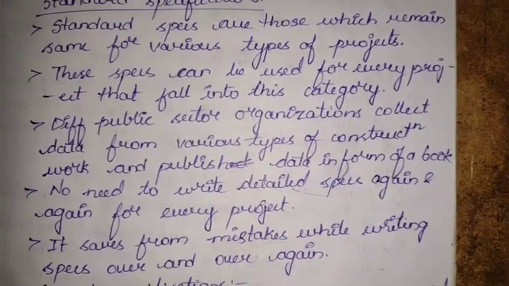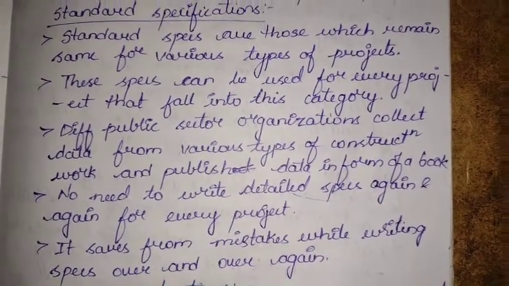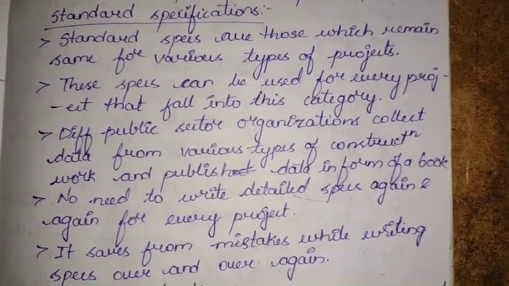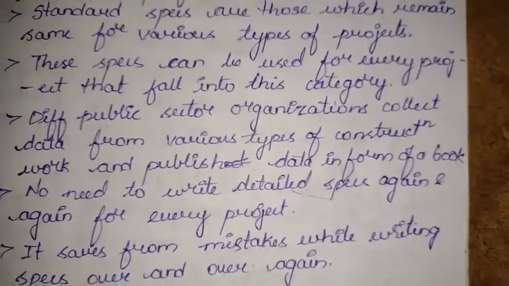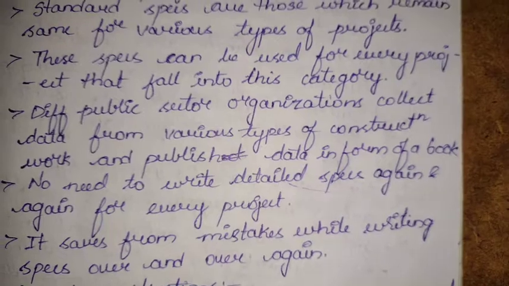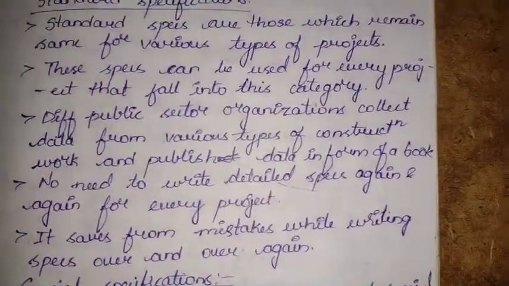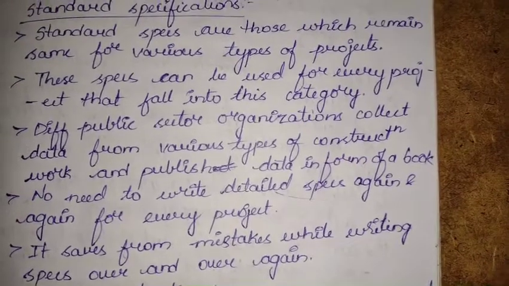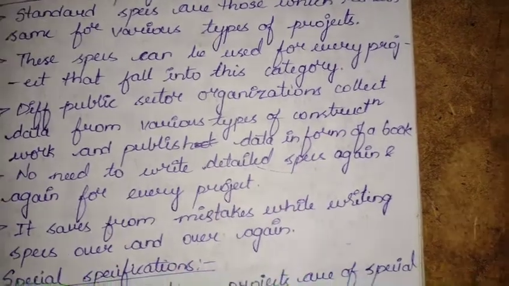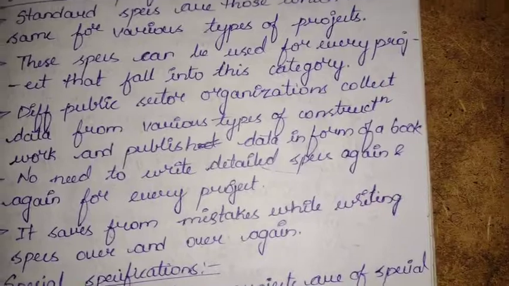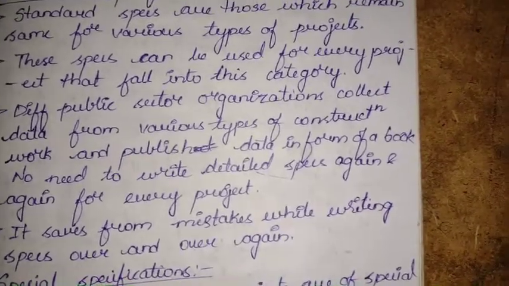There is no need to write detailed specifications again and again for every project. It saves us from mistakes while writing the specifications over and over. These are the standard specifications for various types of projects which fall into the same category.